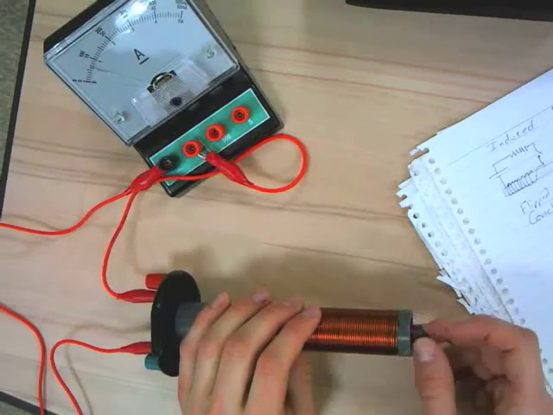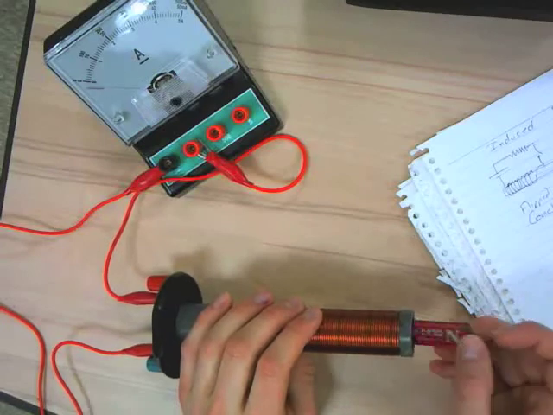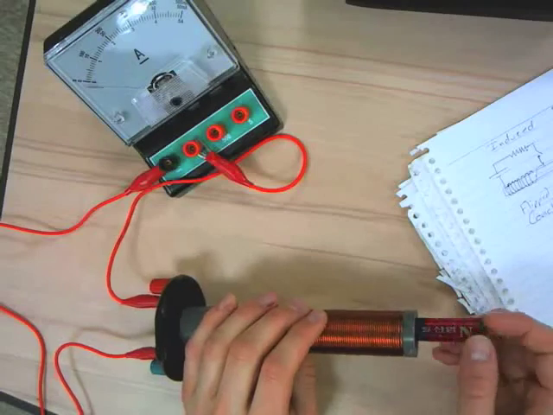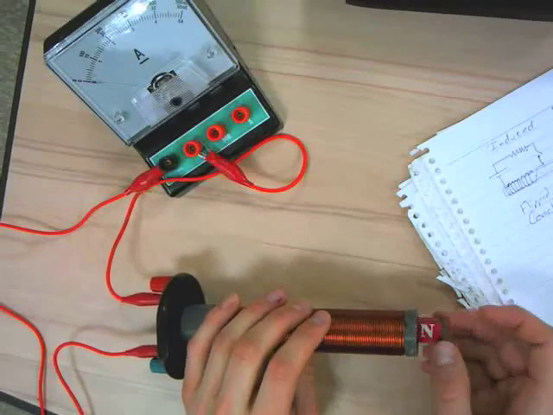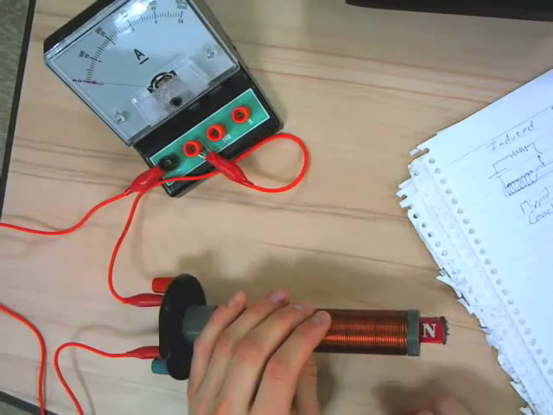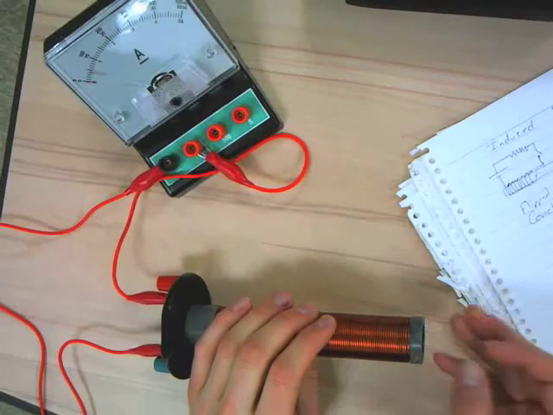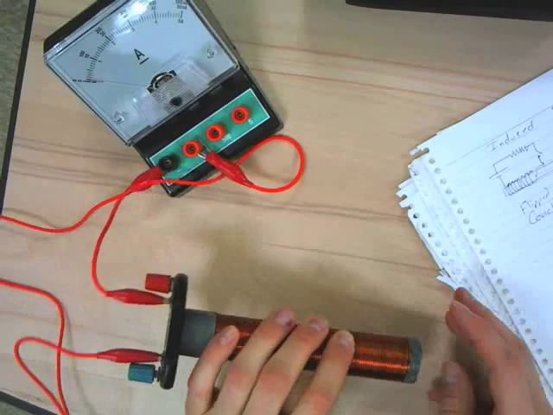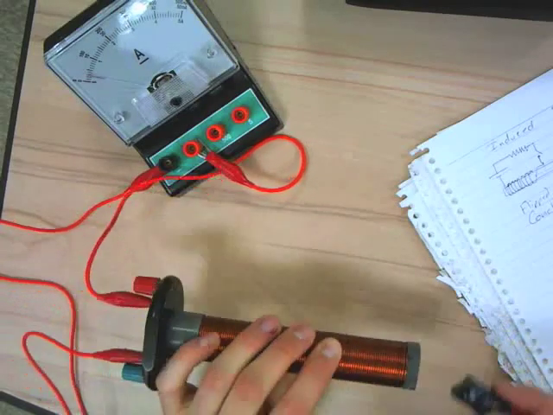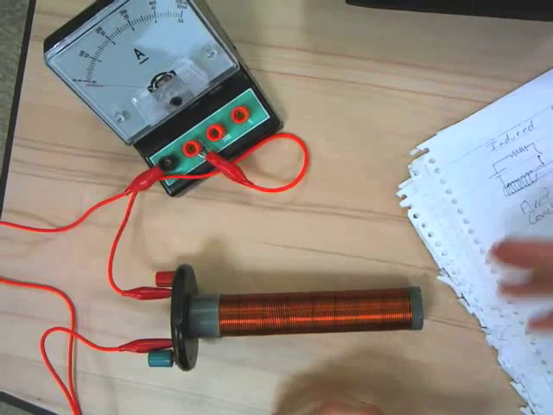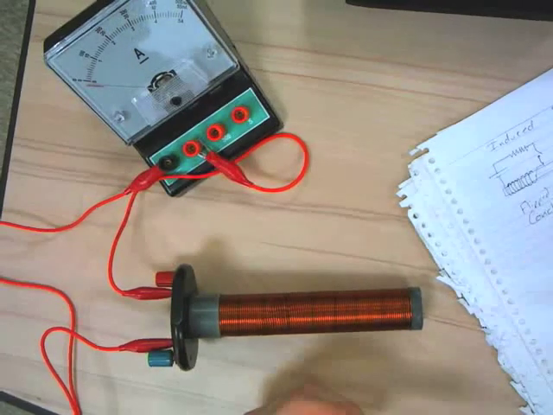If I move it quickly, then it spikes around. If I move it slowly, the current doesn't move quite as much. But then if I just let the magnet sit in there, it settles out and nothing happens. So you can kind of see that this changing magnetic field does indeed induce a current in this current loop that is my solenoid. So a moving charge causes a magnetic field, and a changing magnetic field causes charge to move.